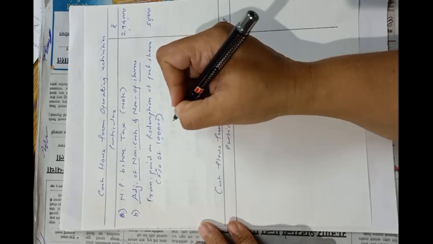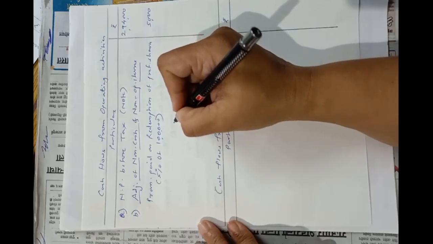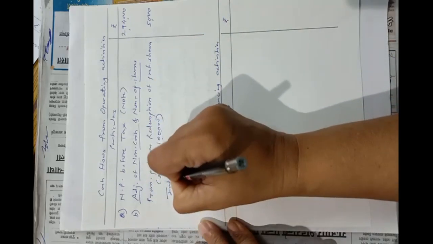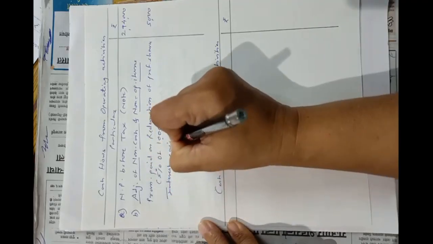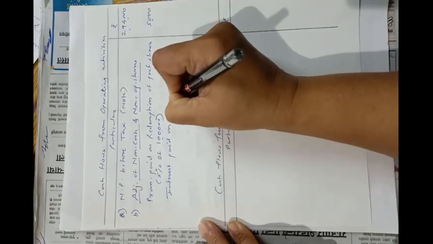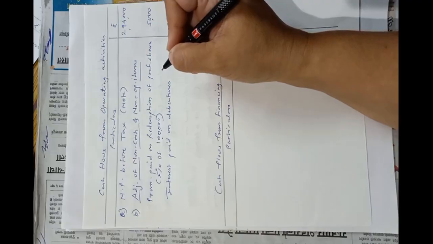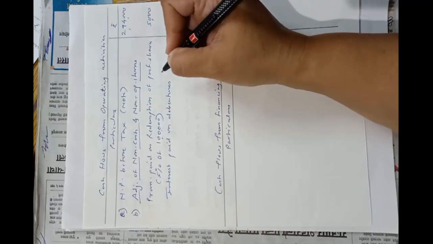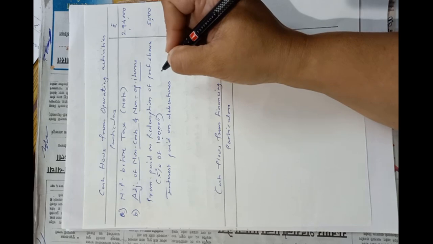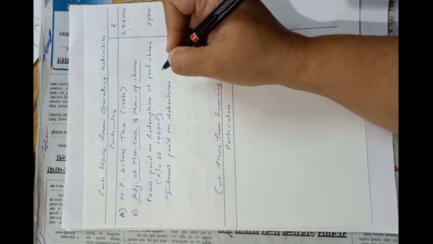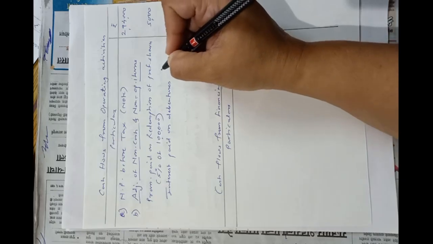Then interest paid on debentures. So debentures were 14% debentures and they were 2 lakhs on 31st March 2015, means on 1st April 2015, that is opening debentures. So we will pay interest to these debentures. So we have to calculate 14% on 2 lakhs.